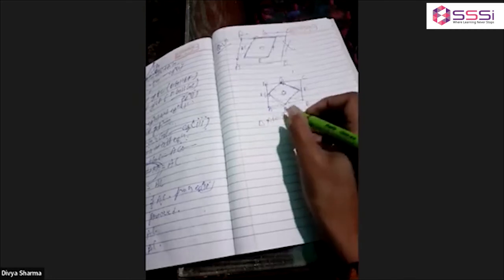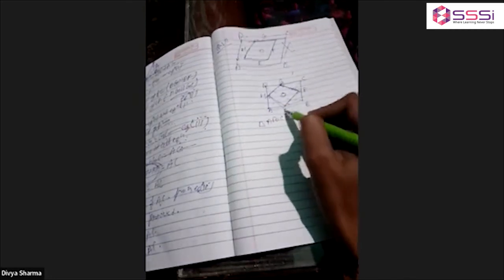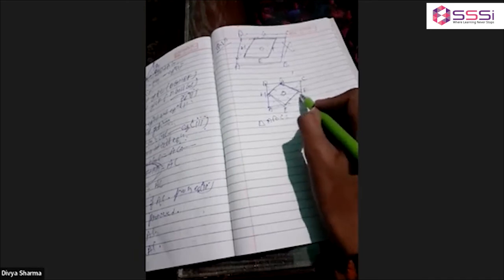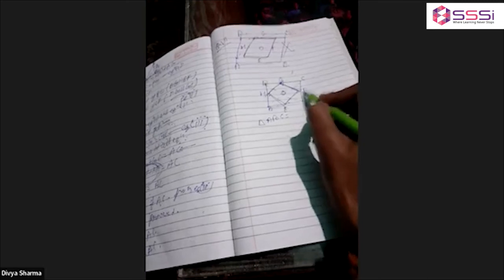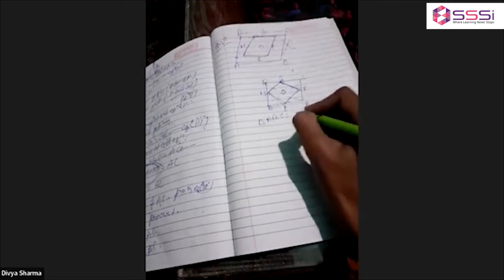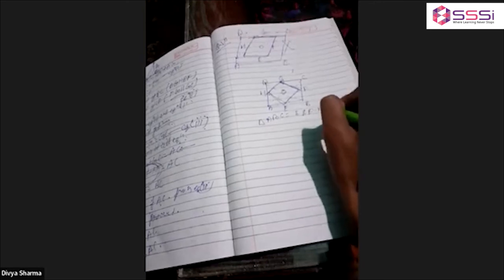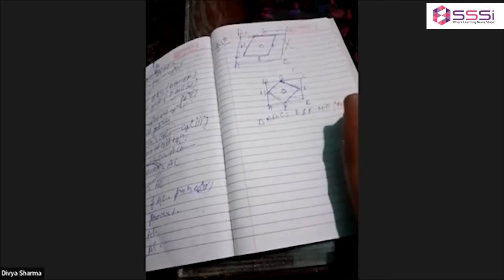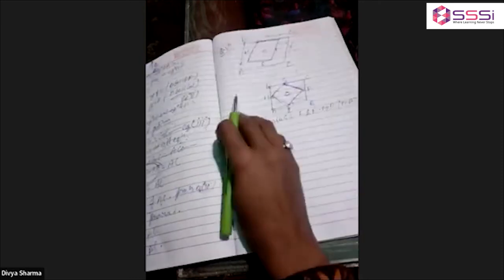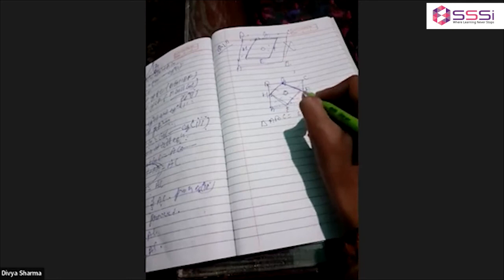Now we will take the triangle ABC. What we are seeing in triangle ABC is that E and F are the midpoints. E is the midpoint of line AB, and F is the midpoint of line CB. By using the midpoint theorem, MPT, EF is parallel to the line AC.